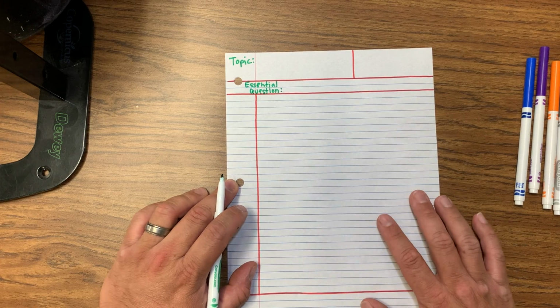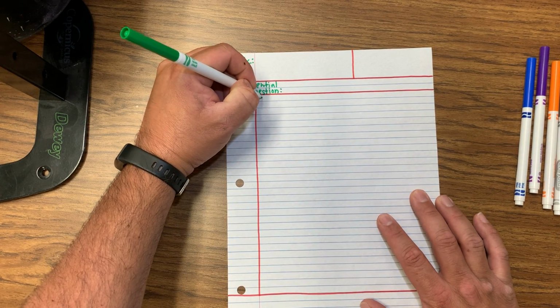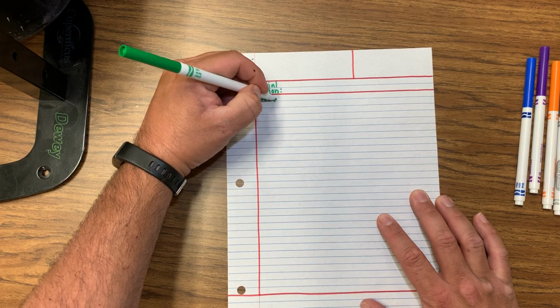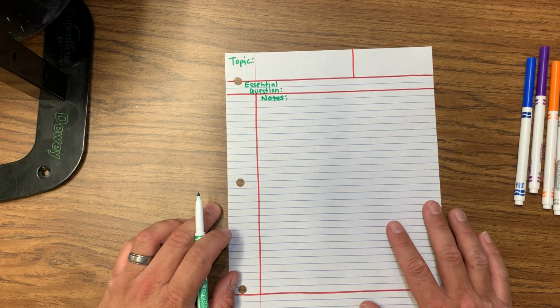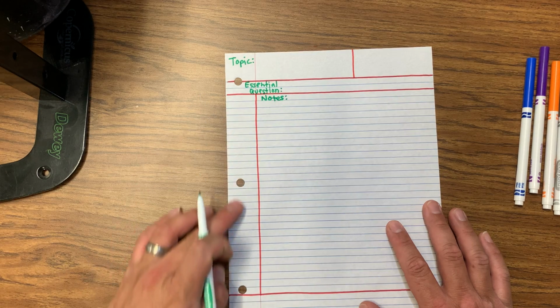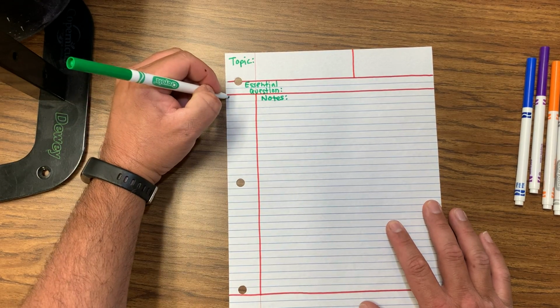The big part of the paper is where your notes go. The little thin one on the left, questions.